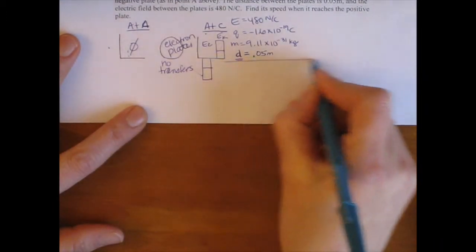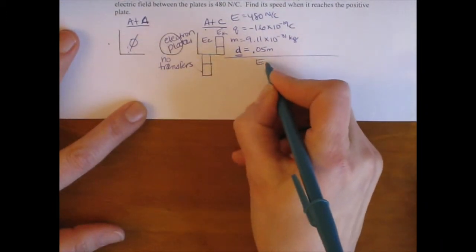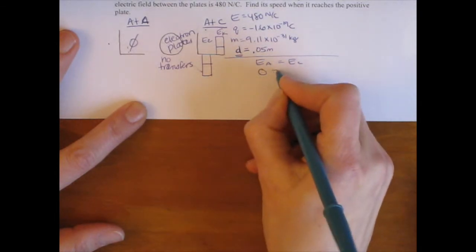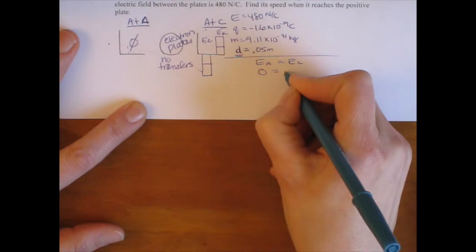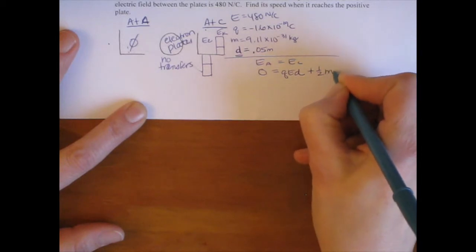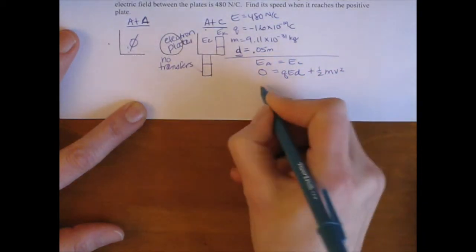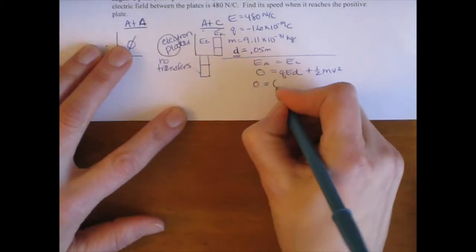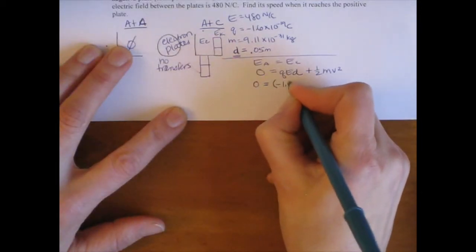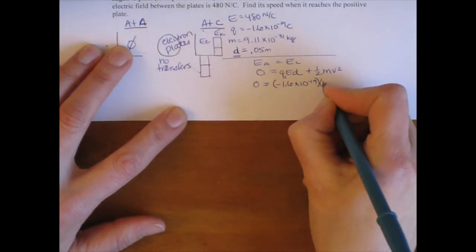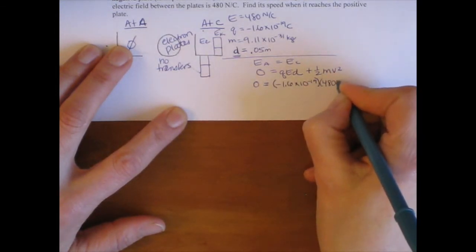We have the energy at A equals the energy at C. We have 0 energy at A. What do we have at C? We have electric potential energy, and we have kinetic energy. And now we can put in our values. -1.6 times 10 to the negative 19 times 480 newtons per coulomb.